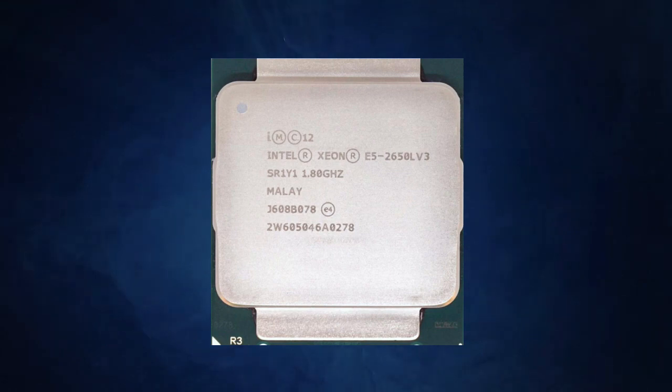Architecture and manufacturing process. The Xeon E5-2650L V3 is built on a 22 nanometer manufacturing process and features the Haswell microarchitecture. It has 12 physical cores and 24 threads, thanks to Intel's hyper-threading technology. This allows the CPU to execute up to 24 tasks simultaneously, which is essential for demanding computing applications.